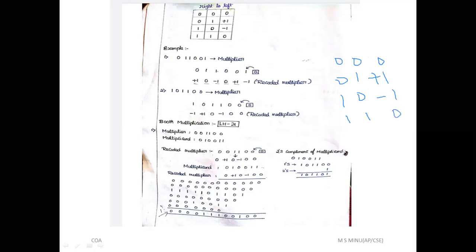So simply look at this rule: 0 to 0 means 0, 1 to 1 means 0. You have to see from right to left. If it is from 1 to 0, you make it plus 1, and 0 to 1 means you make it minus 1. This is the simple rule in the Booth algorithm. Now I am giving a recap of the Booth algorithm. If you concentrate on this, it is easy to go ahead with bit pair recoding, because the same procedure is followed for bit pair recoding.